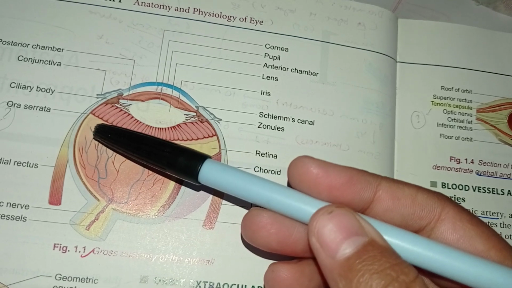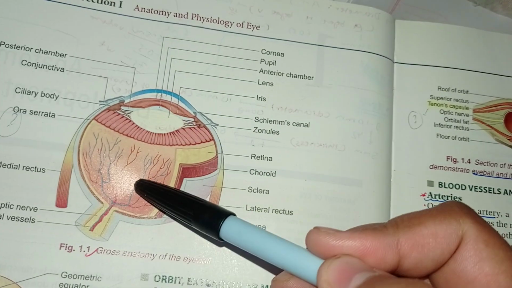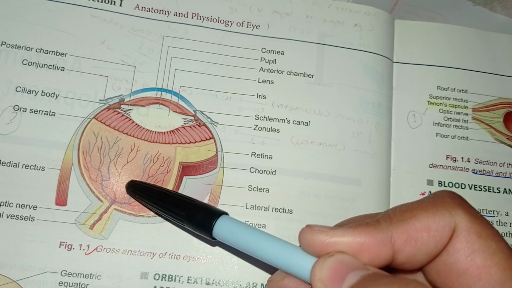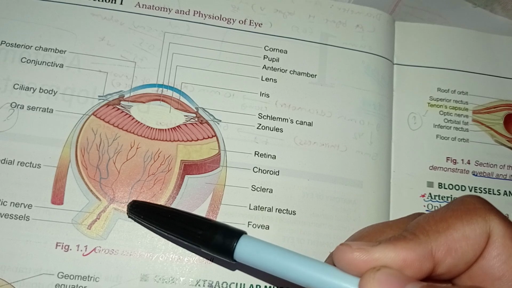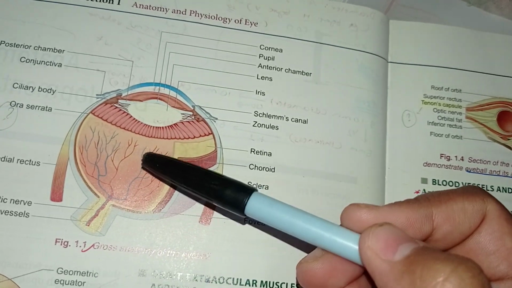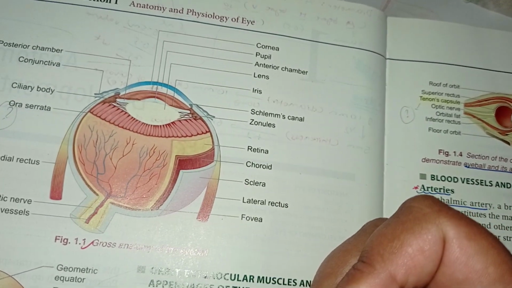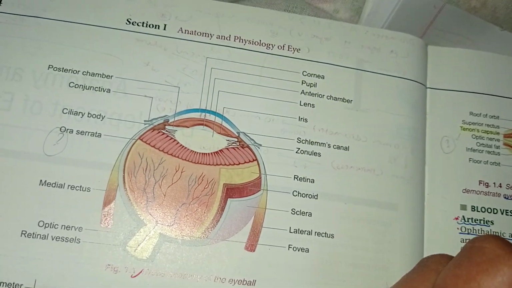About the posterior segment, it lies posterior to the lens and consists of the vitreous humor, which is a gel-like material that fills the space behind the lens, and it also consists of the retina, choroid, and optic disc. This is all about the anatomy of the eyeball.